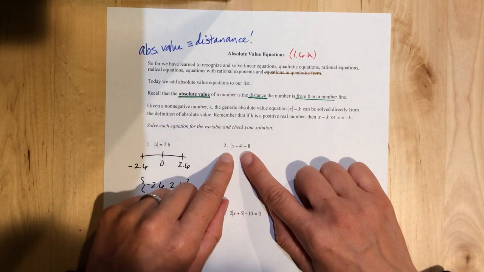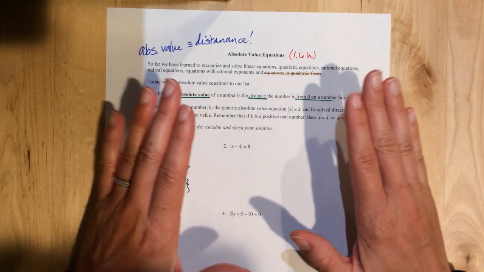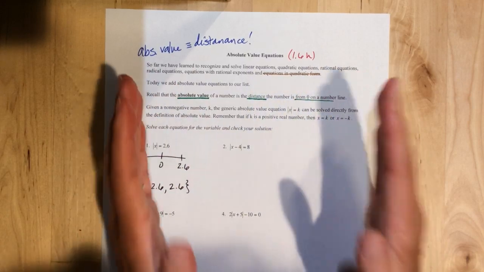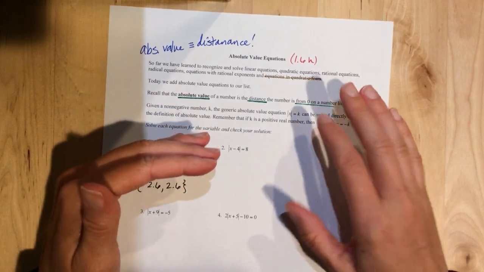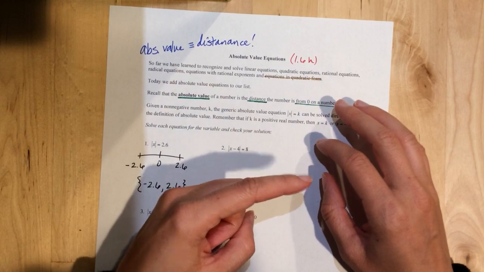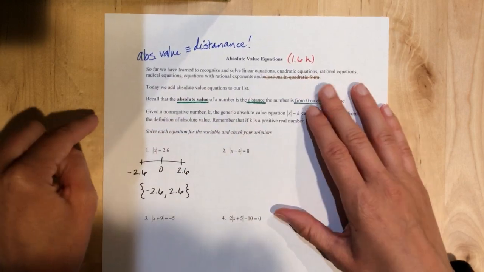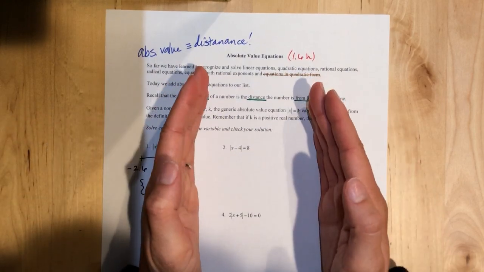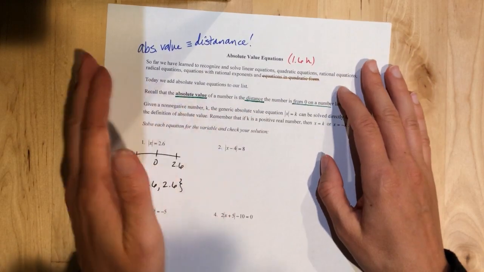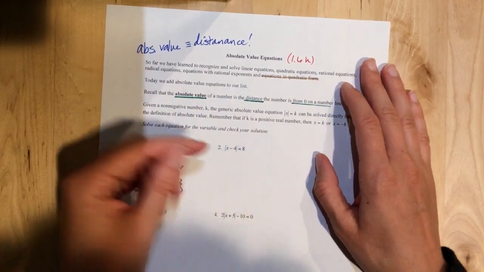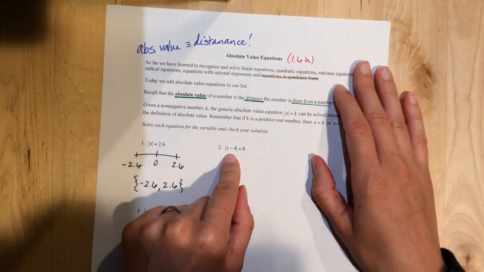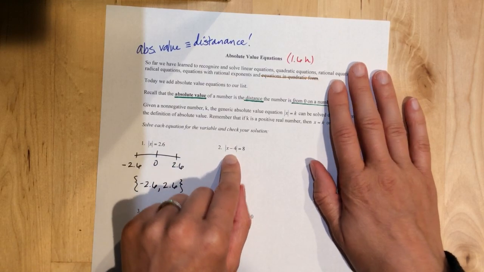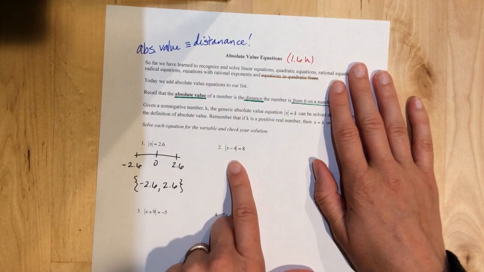But with absolute value, think of the bars as impenetrable parentheses, right? You can't distribute into them and you can't take anything out of them. They're impenetrable, like waterproof. Nothing's coming out, nothing's coming in. So you have to isolate the absolute value first and then unravel to get x alone.